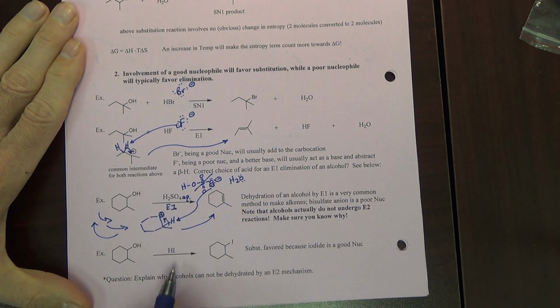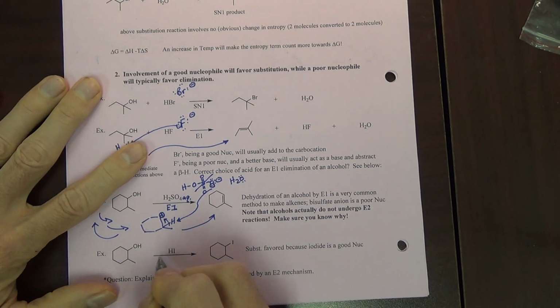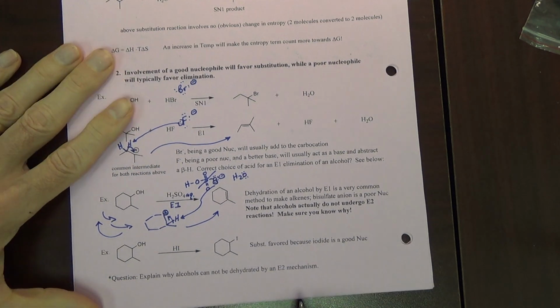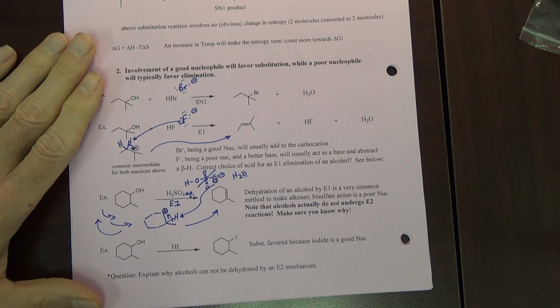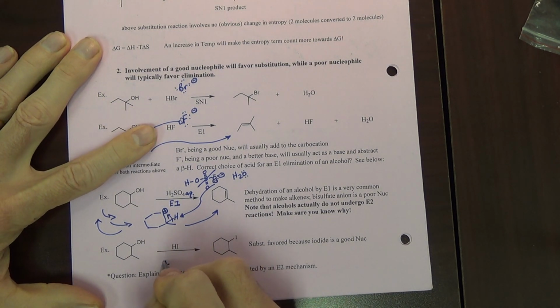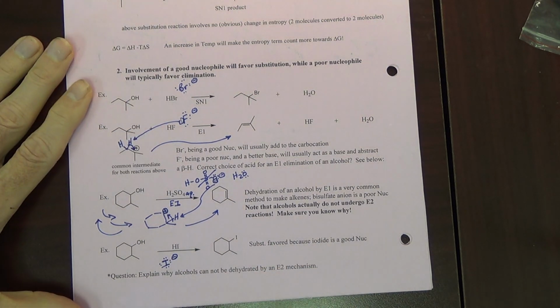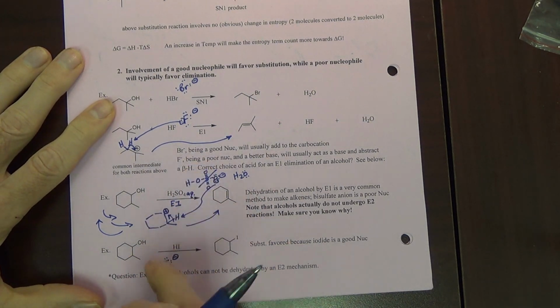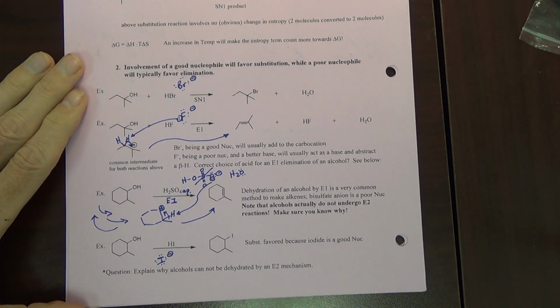If we try to do the same type of reaction with HI instead, okay, protonate, water leaves, we make the same carbocation, I minus would actually add to the carbocation to give a substitution product. Because I minus is a pretty good nucleophile. We talked about nucleophiles back in the substitution handout.